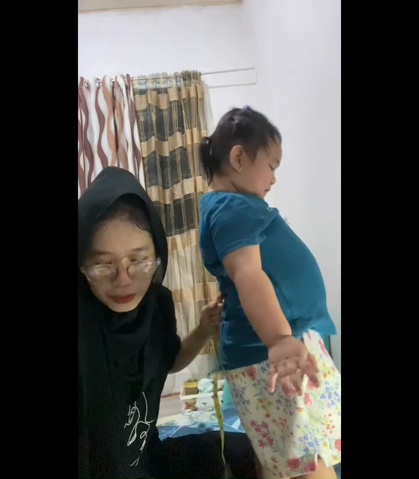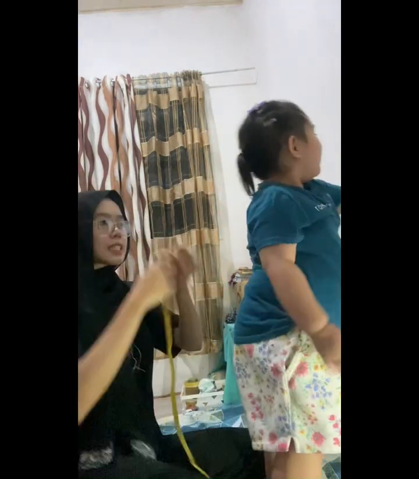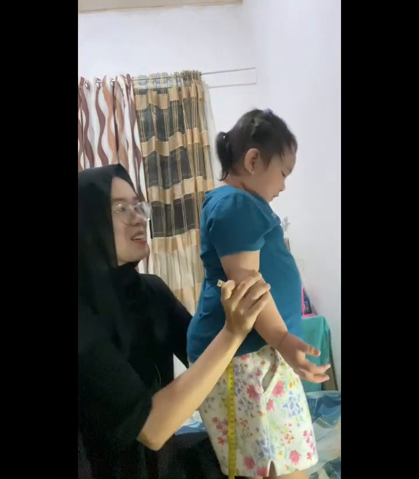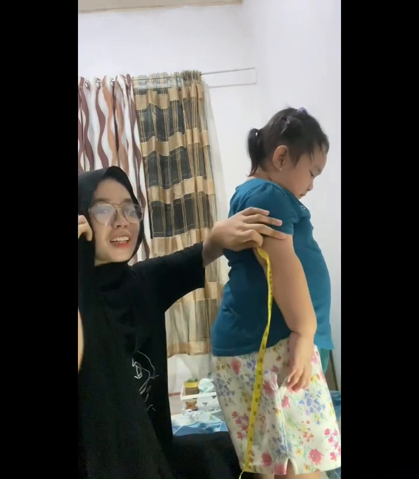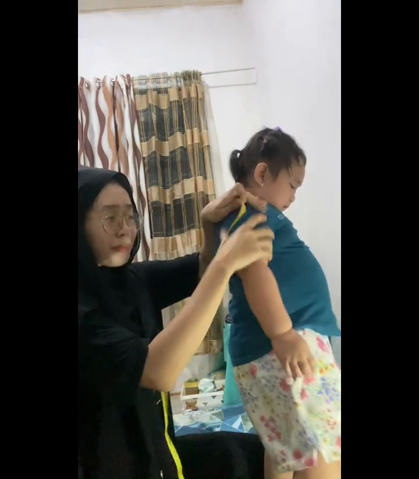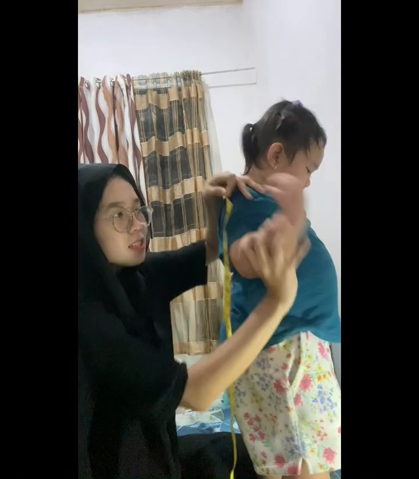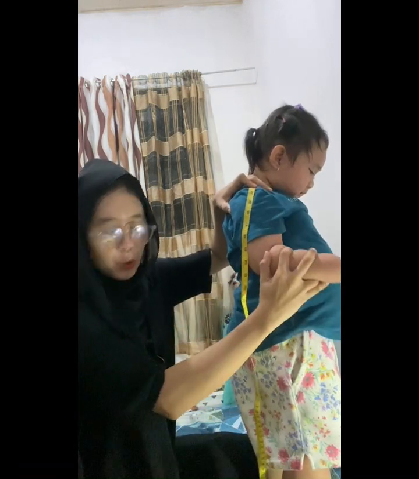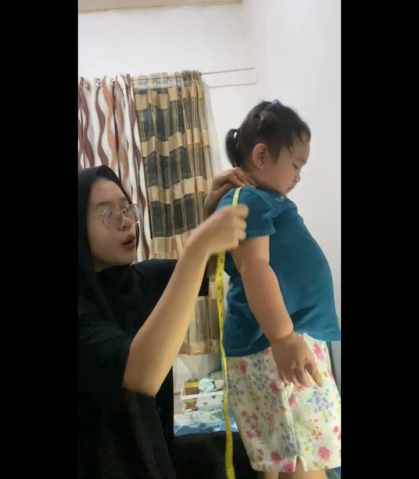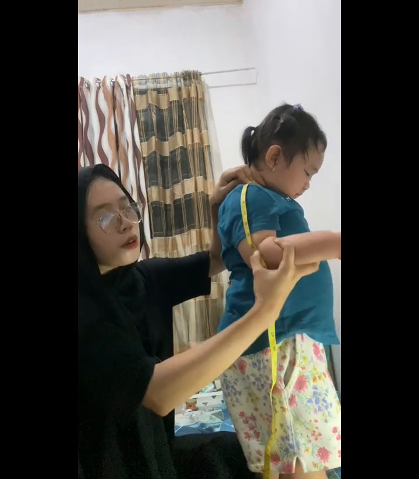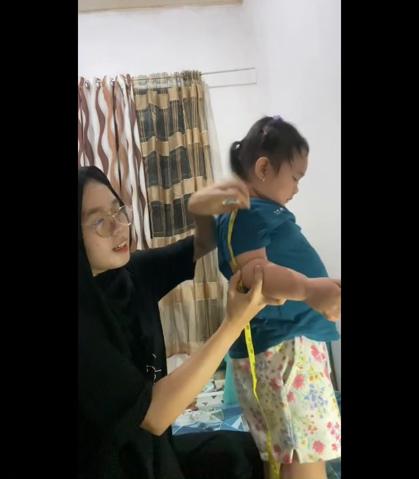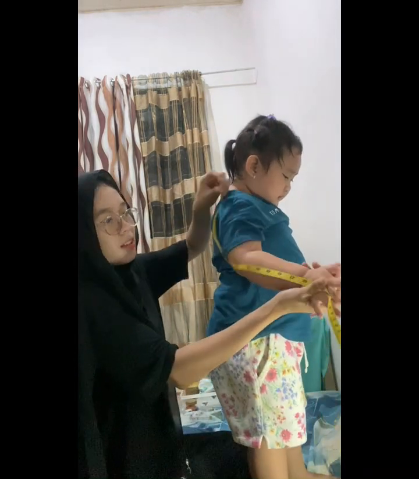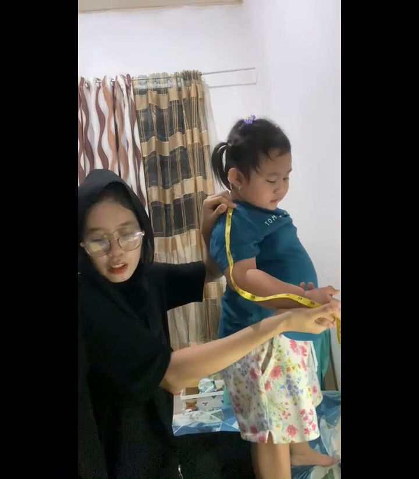The next is the sleeve length. This is the arm of the client. First thing that we must do is that the arm of the client must be bent like this before we start measuring the sleeve length. So from the starting point here, bending the arm, from here to this. It looks like this, like that. That's the sleeve length.